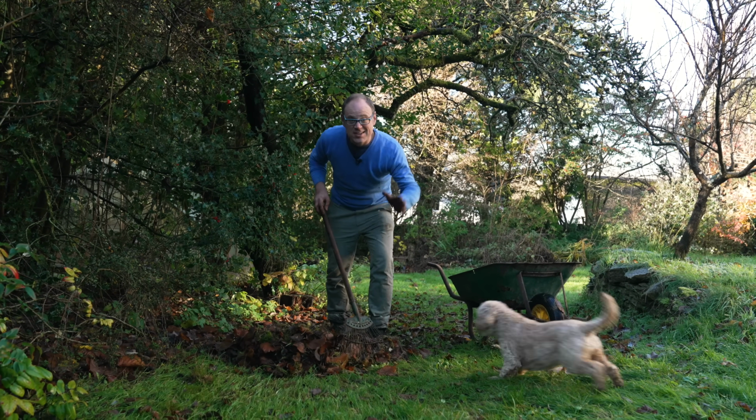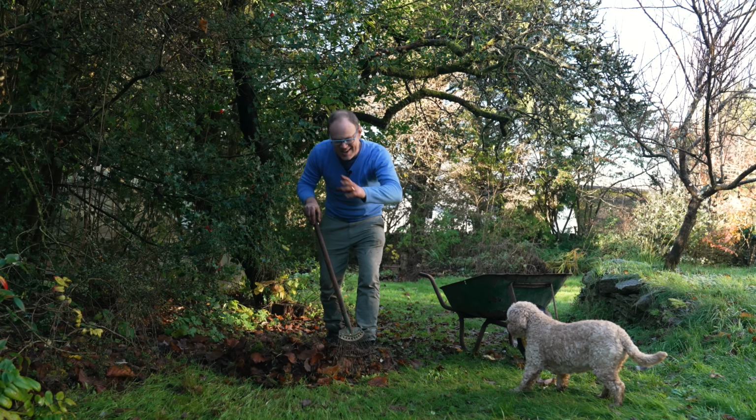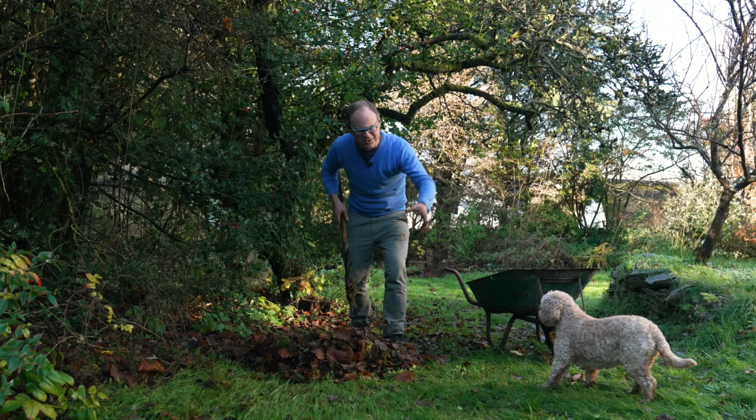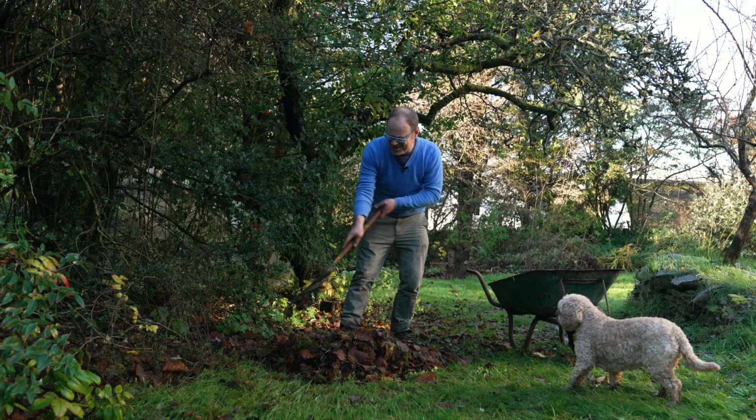Rosie, goodness, does anyone else's dog act like a cat and sort of chase them around when they're raking or hoovering? Rosie loves it for some reason.